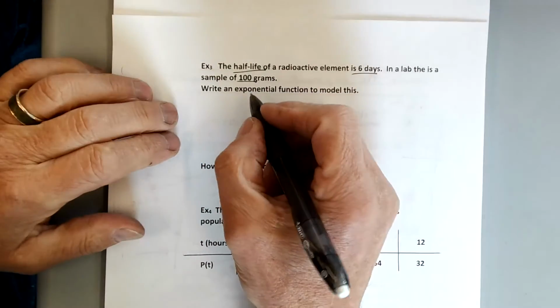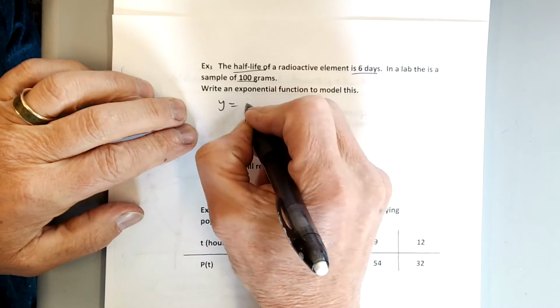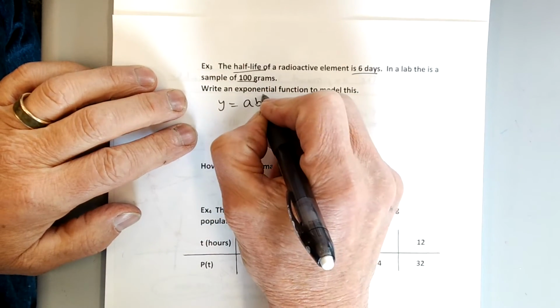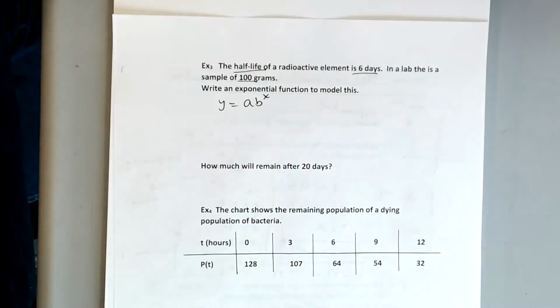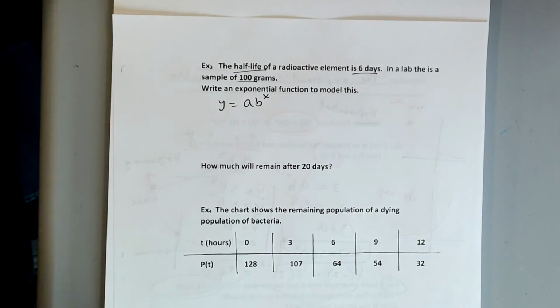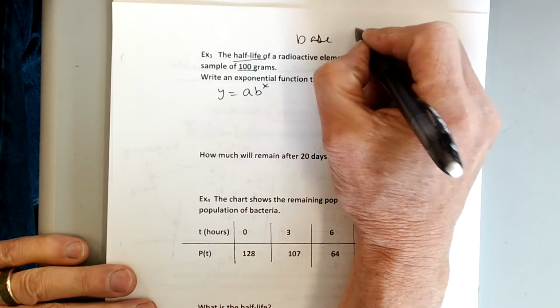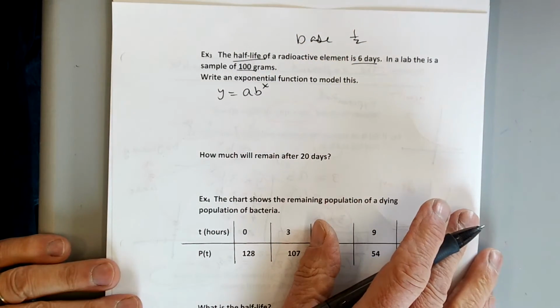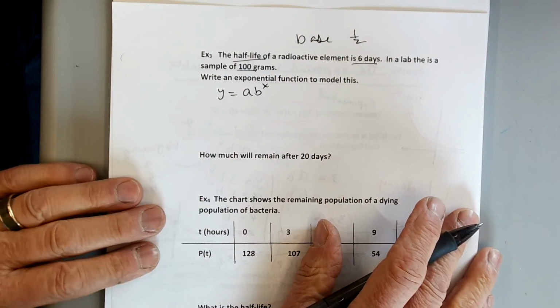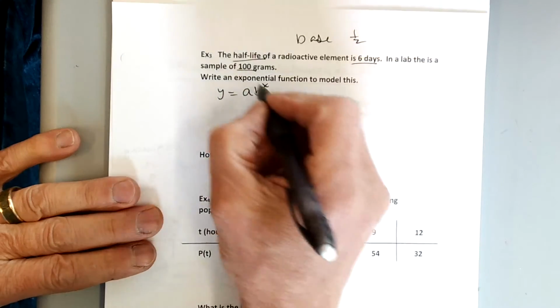Now, let's take a look at y equals a b to the x. That's our exponential function. That's what we had over here, right? We know our base is 1/2. You okay with that? We know our beginning amount is 100.